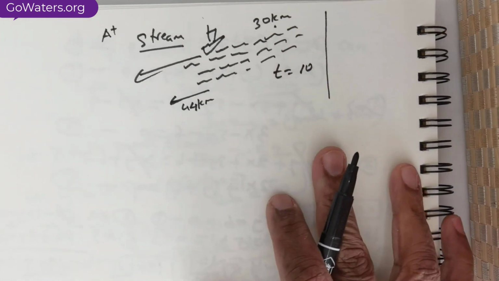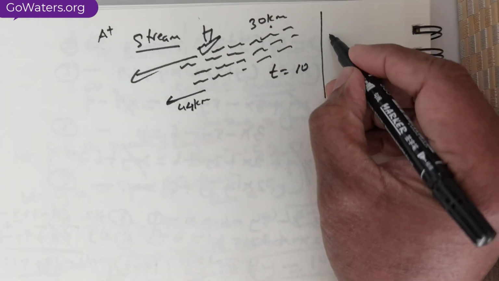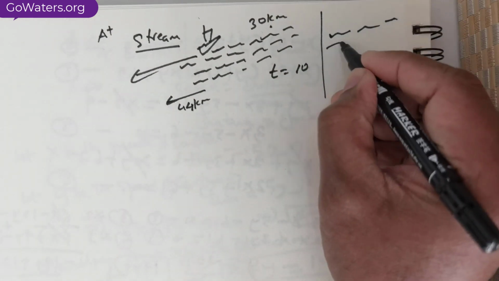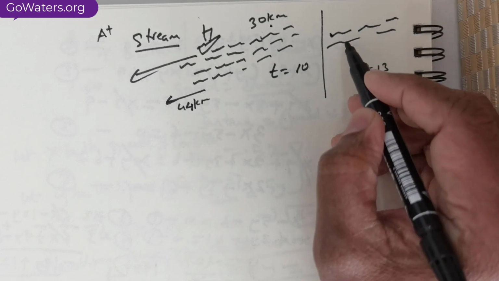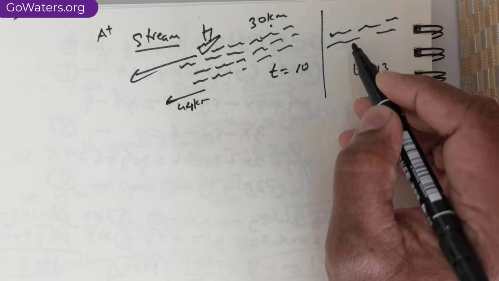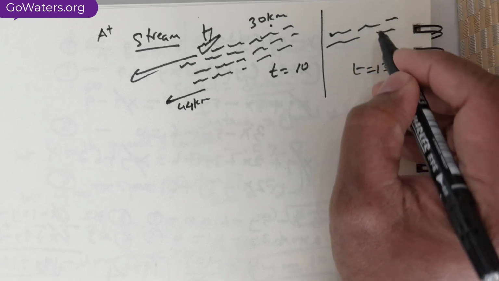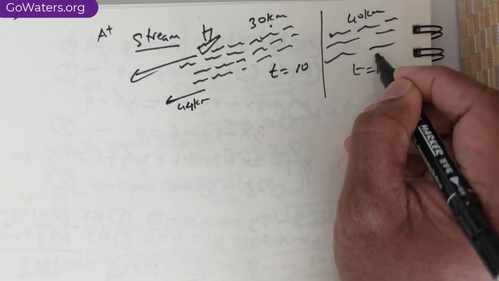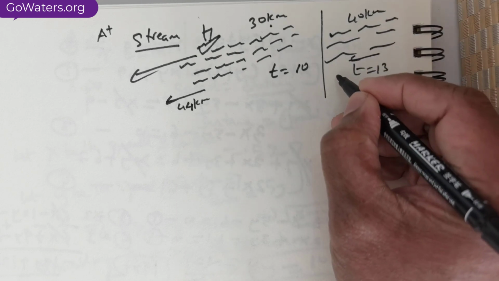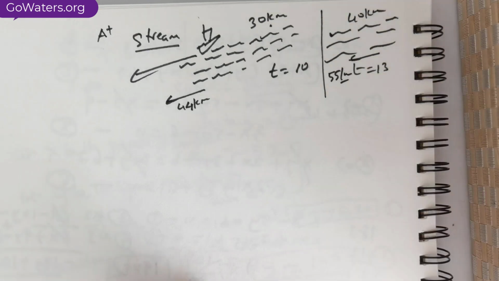But they have also given condition 2. In 13 hours, the boat can go 40 kilometers upstream, and downstream it moves 55 kilometers.